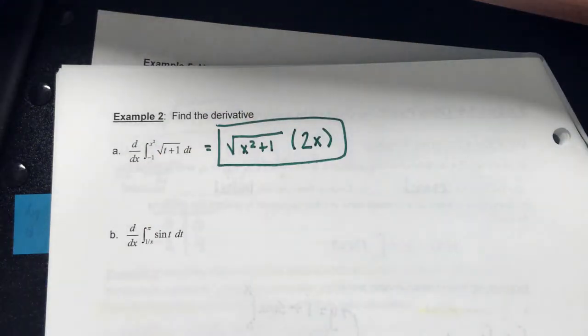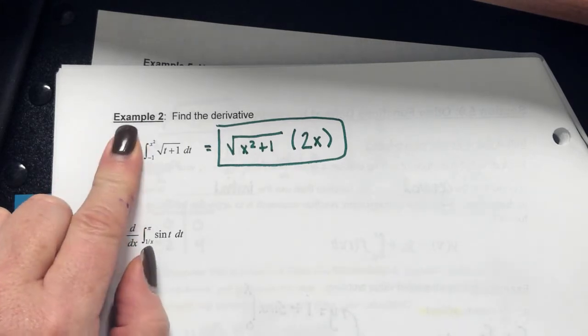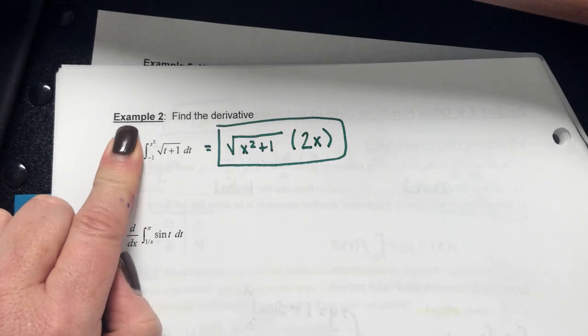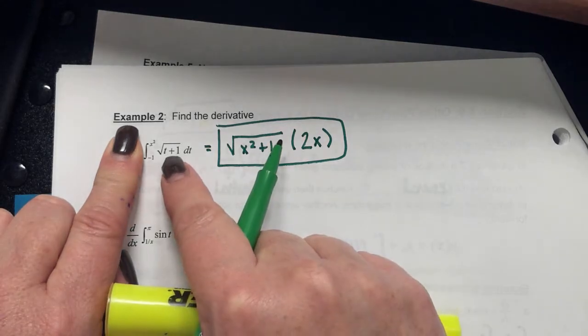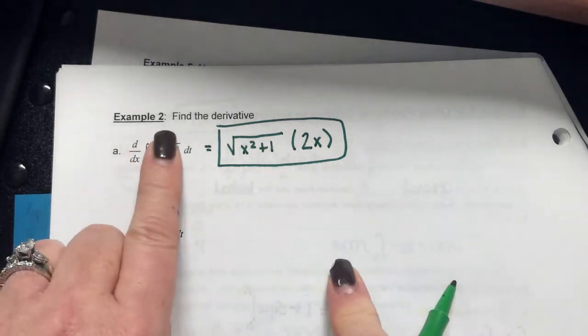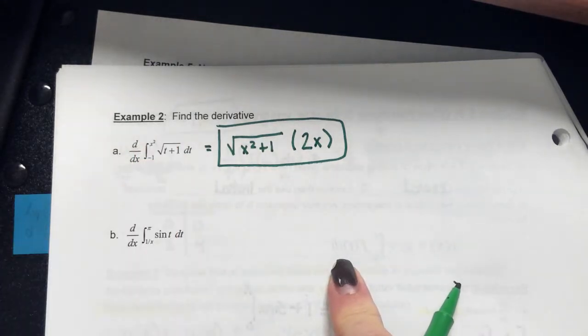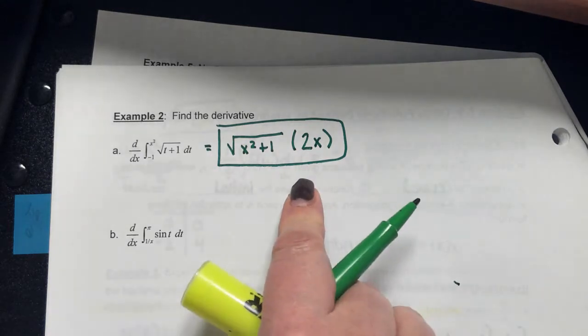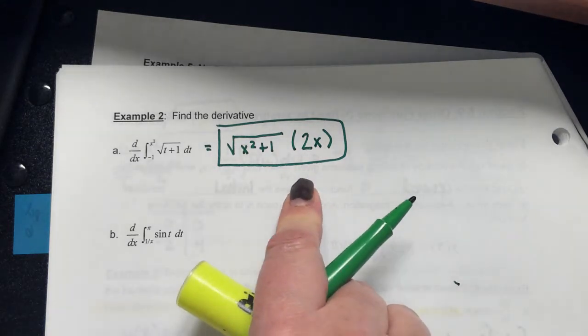Remember, you could do this the long way, like I showed you when we were going over the fundamental theorem of calculus and why this works. Yes, you could integrate. You could go ahead and find the antiderivative of square root of t plus 1, plug in your upper bound minus the lower bound. Then you could take the derivative of that answer that you got, and you'll get the same exact thing as what we just did. That's the proof as to why this works.